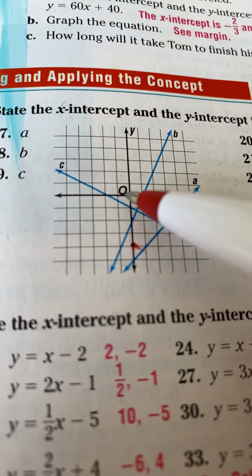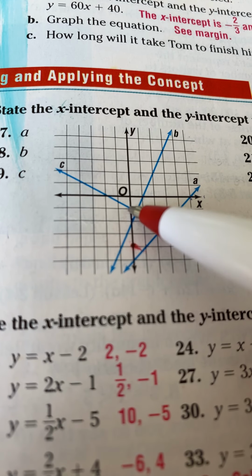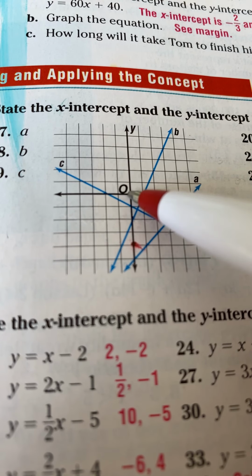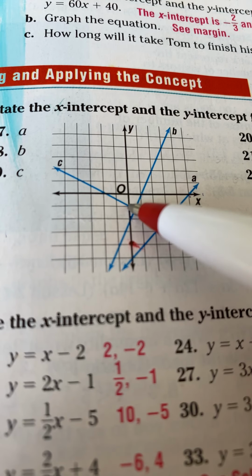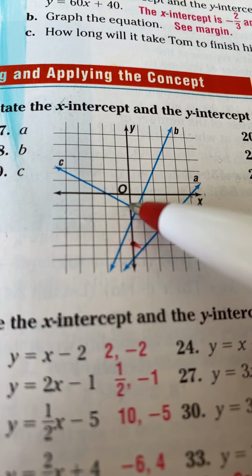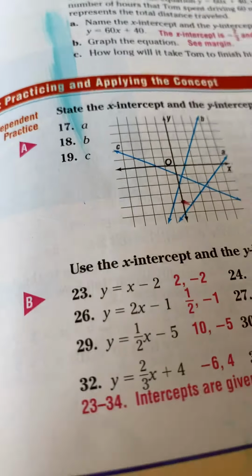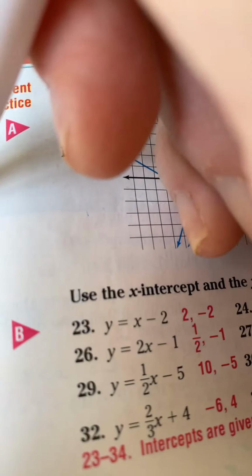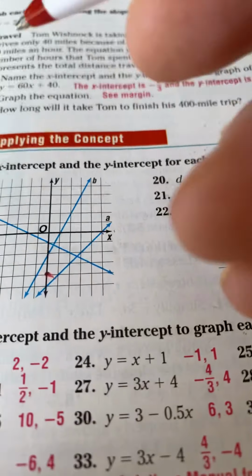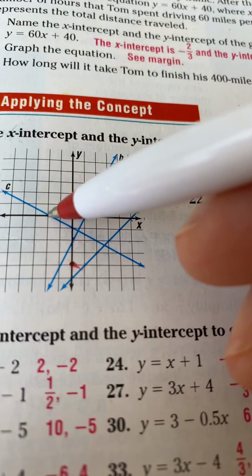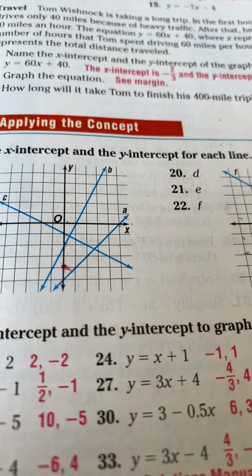My y-intercept, I'm still looking at this right here, so it touches right there. I'm not going to go left or right. I'm going to go down, so that would be negative 1. So for letter C, the x-intercept is negative 2 and the y-intercept is negative 1. It touches right here at negative 2, and then it touches my Y line at negative 1. Does that make sense?